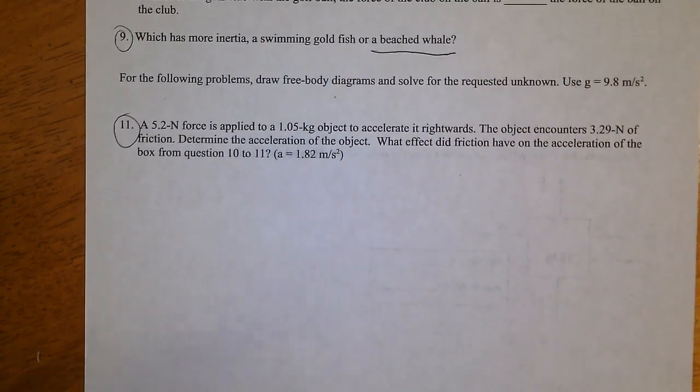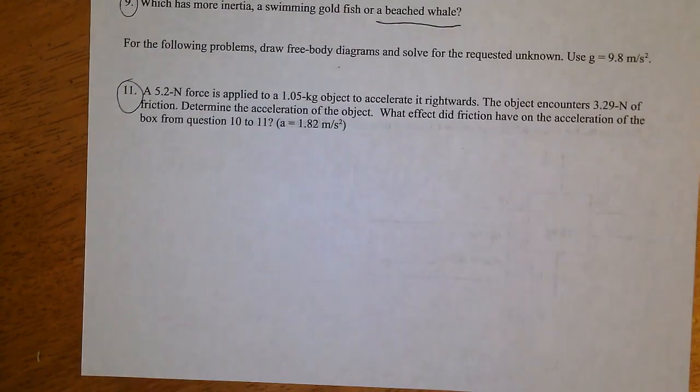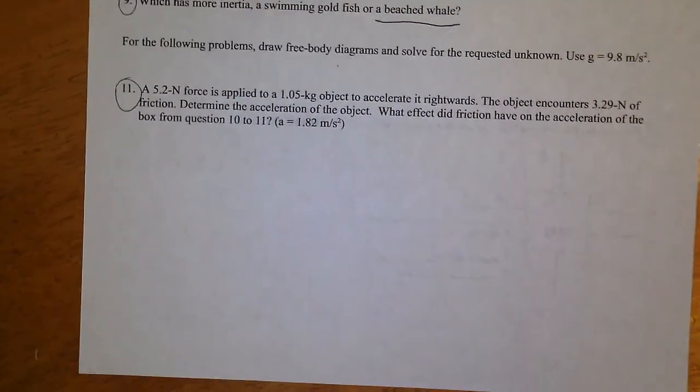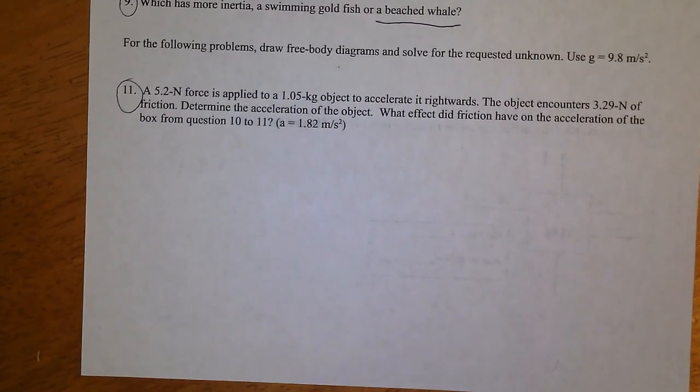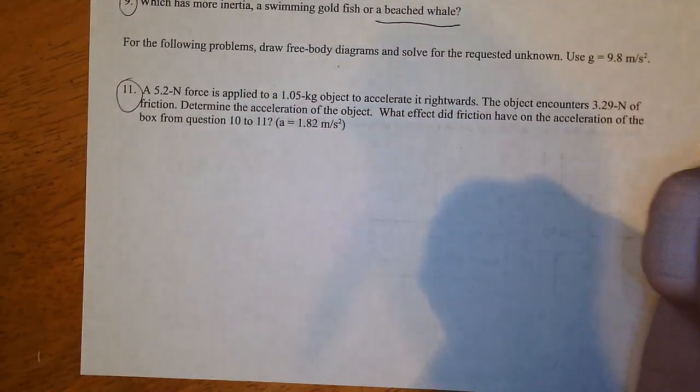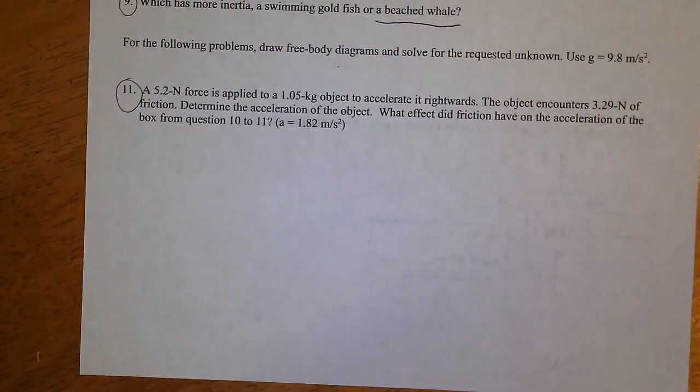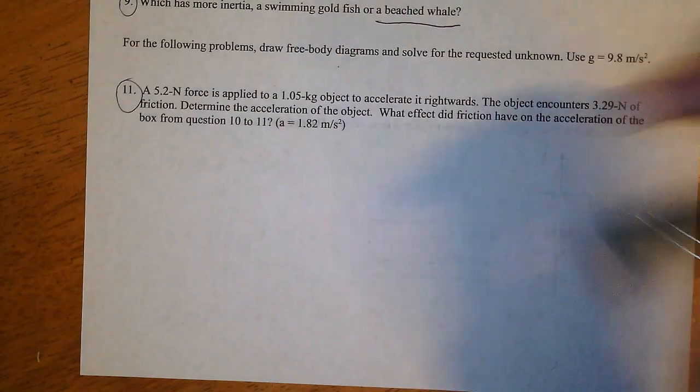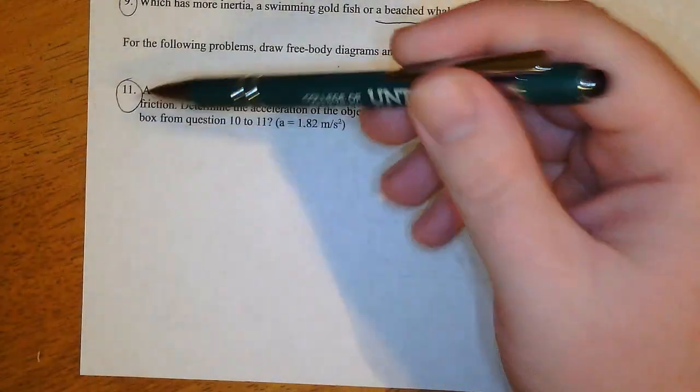And thus we get to our actual questions here. So, this is another net force problem we're going to have to use. We have a 5.2 Newton force applied to a 1.05 kilogram object, and it accelerates rightwards. The object encounters this much friction. Determine the acceleration of the object, and what effect does the friction have on the acceleration of the box.